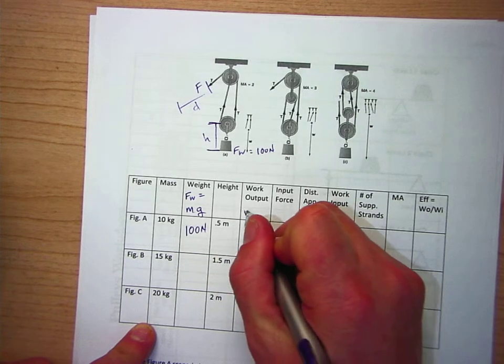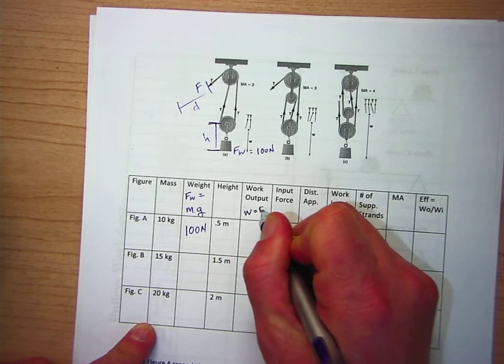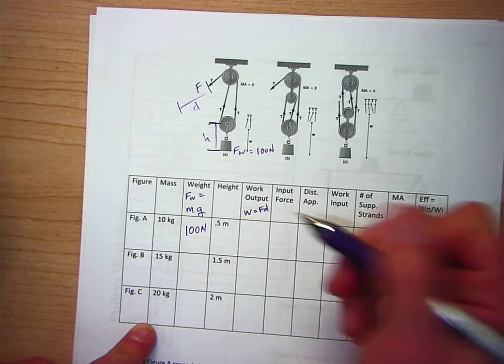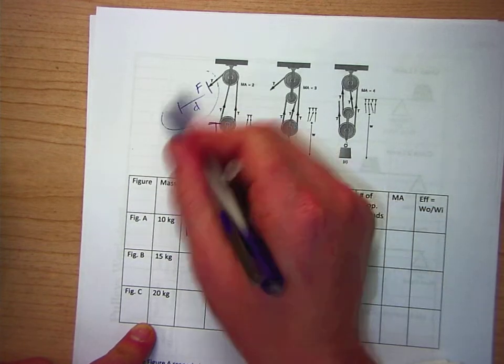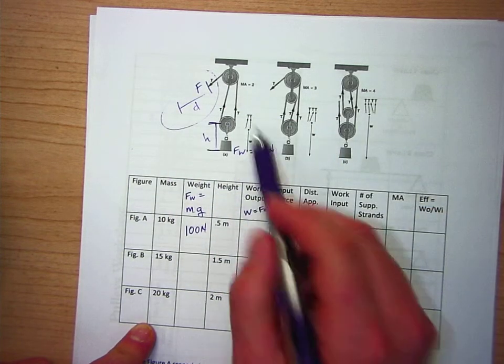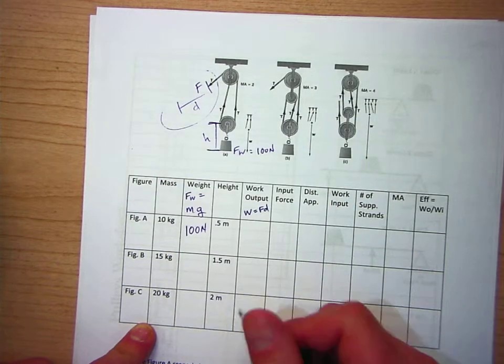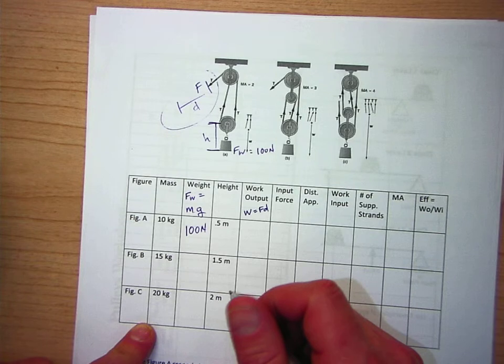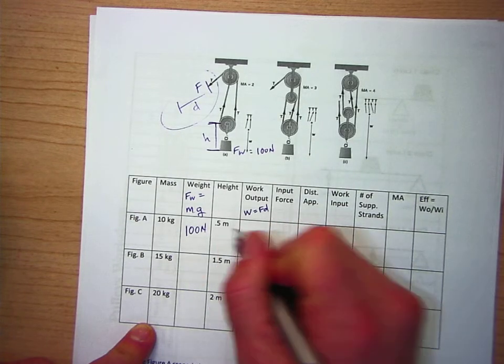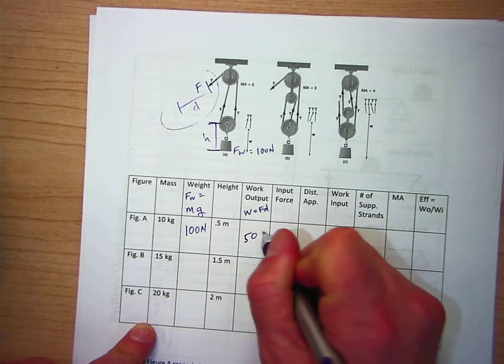So for work output, anytime we find work, it's force times distance. We just got to make sure we're using the right force and distance. So we don't want to use this one for this. We want to use this one. So the work out is what I got out of pulling the pulley. So the work output would be this force times this distance, which is 50 joules.